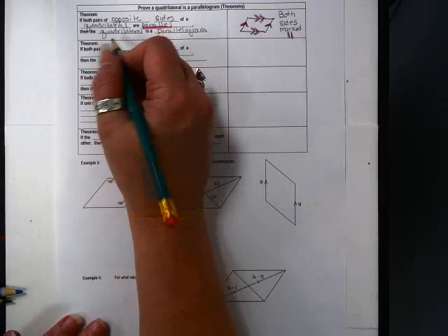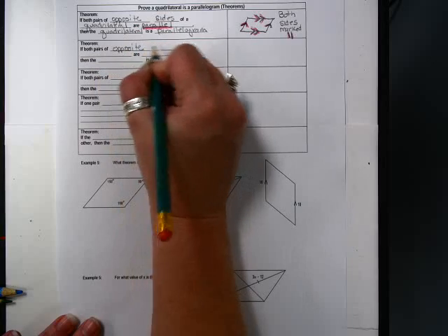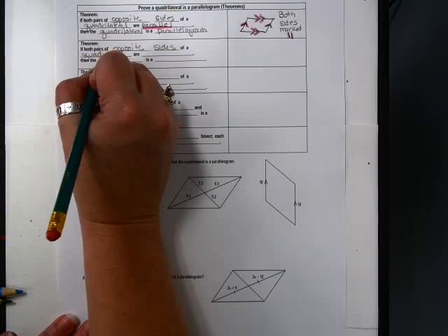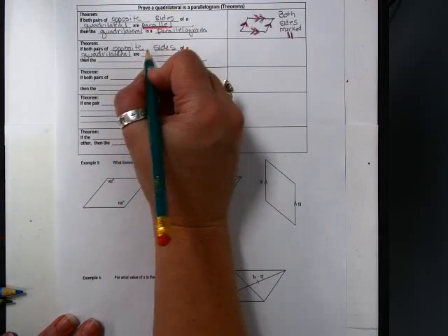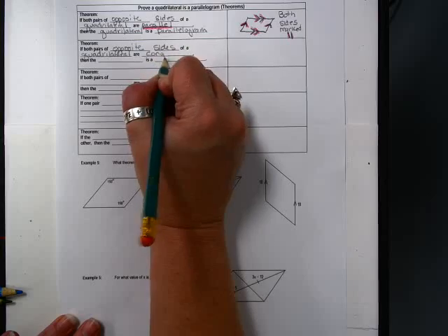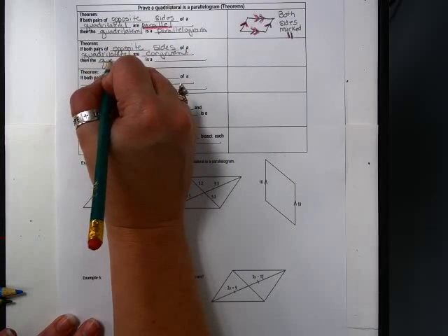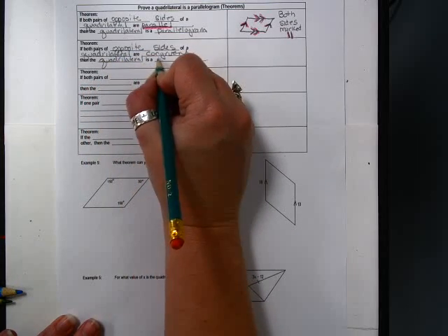Now, the next one. Again, if both pairs of opposite sides of a quadrilateral are congruent, then the quadrilateral is a parallelogram.